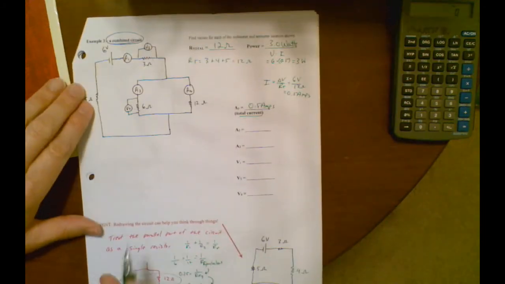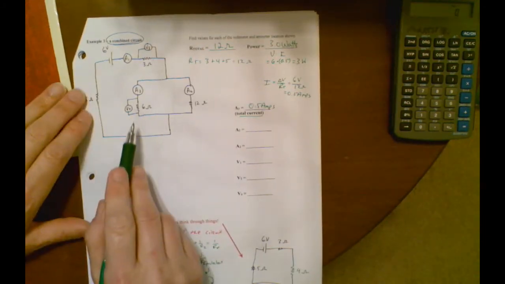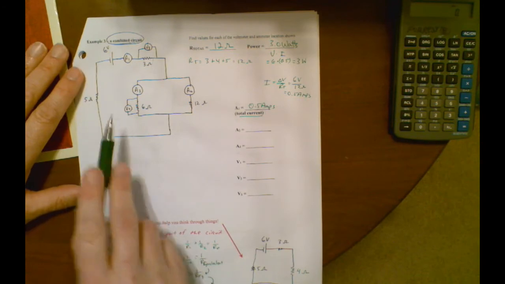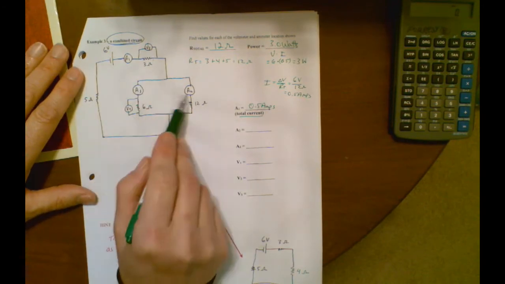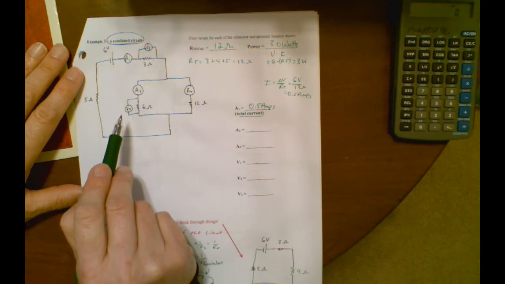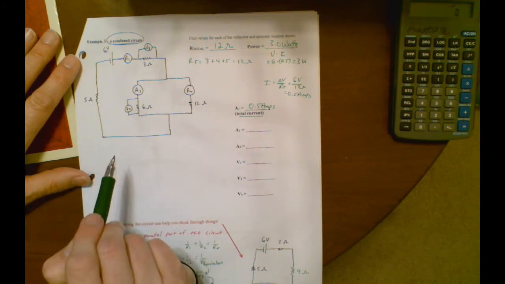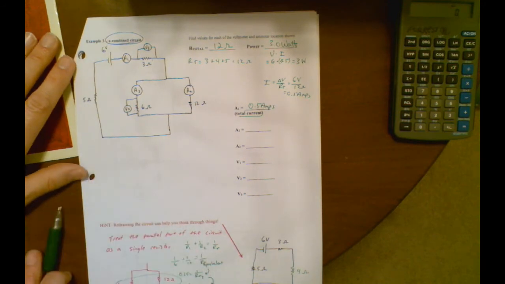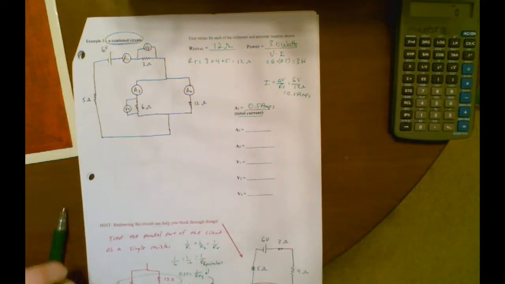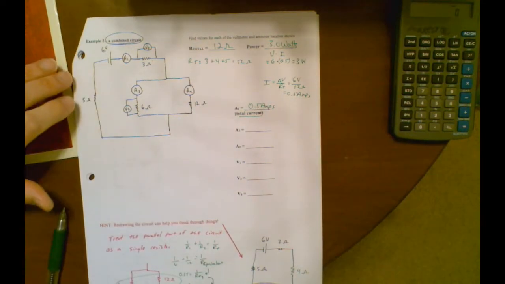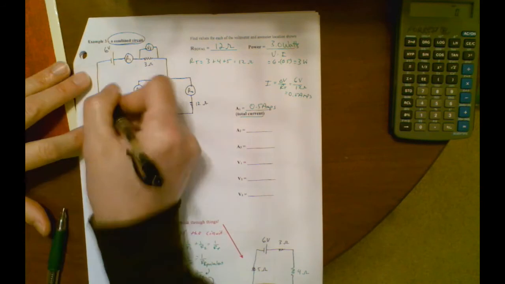Okay, now I'm going to go and figure out things over here. So I know what A1 is already. I can think about how this is going to split down here in a bit, but I'm actually going to solve. Well, once again, I left out V1. That's the voltage of, actually, I don't know if I need V1. I'll do that anyhow.